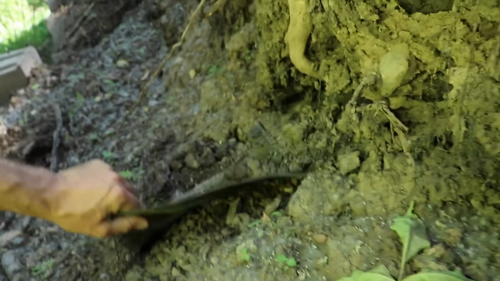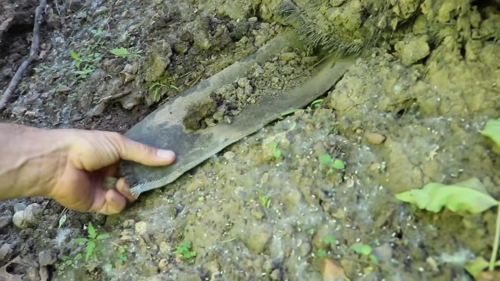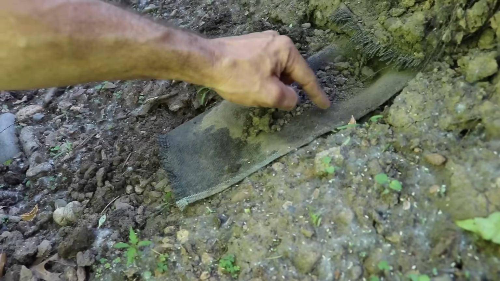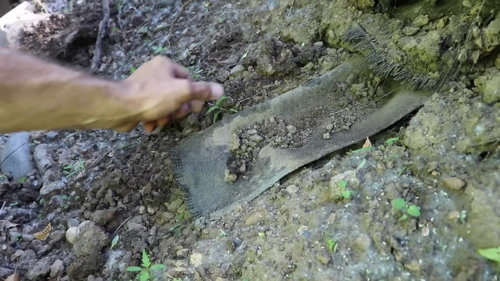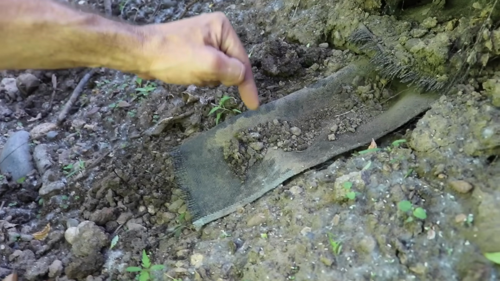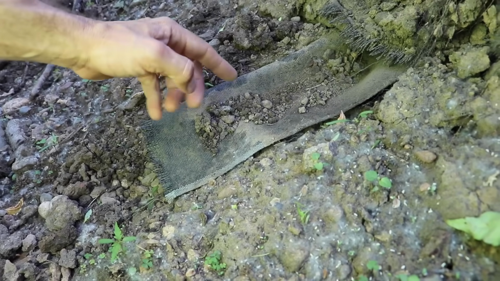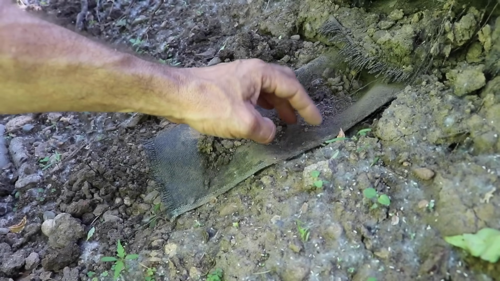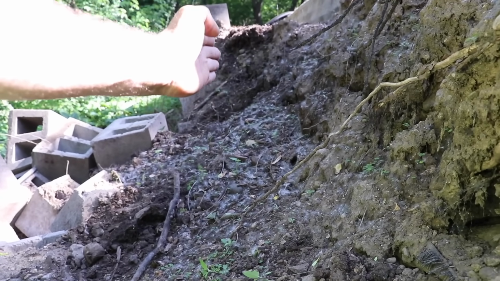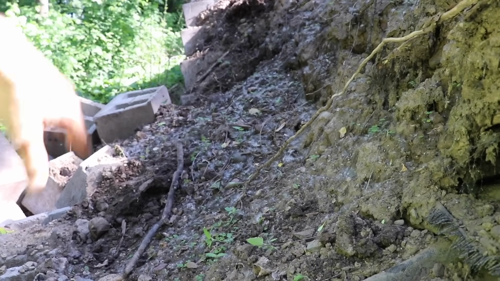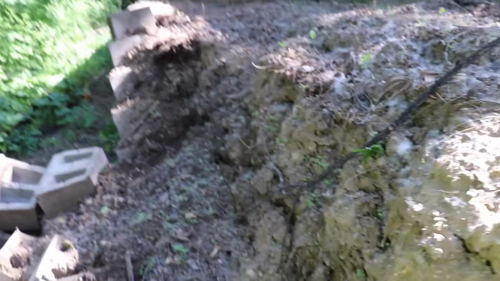Fabric is solid. You see how this is a solid piece of fabric, and what happens is the dirt gets clogged up in the pores of this fabric and doesn't allow the moisture, the water, to flow through it anymore, and this actually becomes nothing more than a giant trap for water. Since the water can't pass through, it pushes out. It's as simple as that.